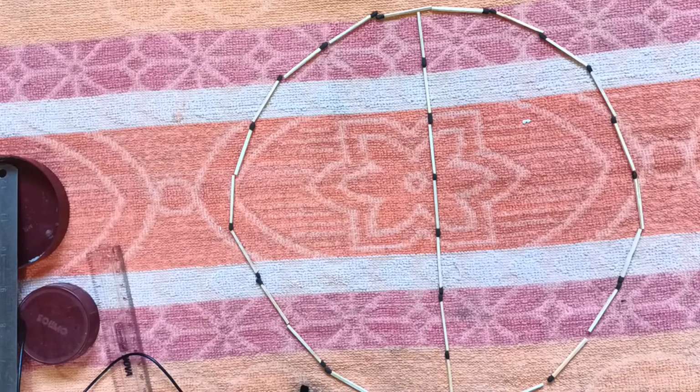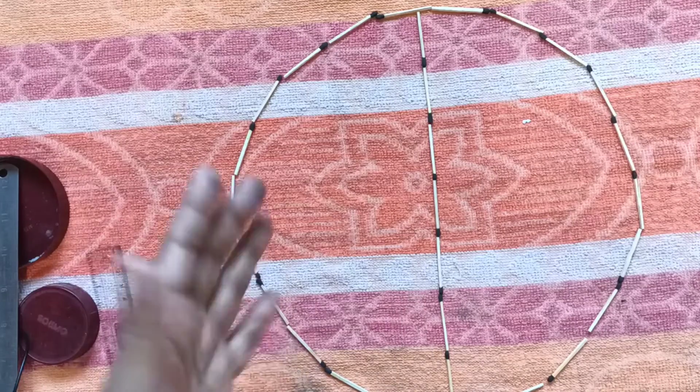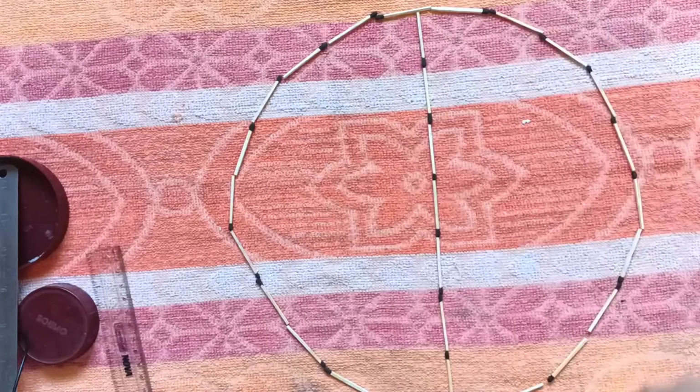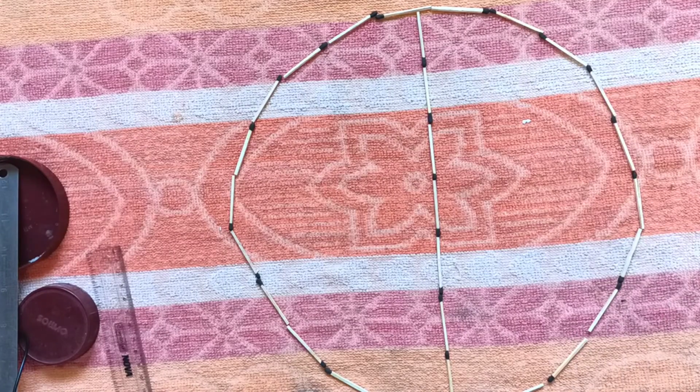With this we can give many examples like this. We can use small paper cuttings or straw cuttings, but I have taken this matchstick to show this one. So it is proved that circumference of the circle by diameter is equal to 22/7.